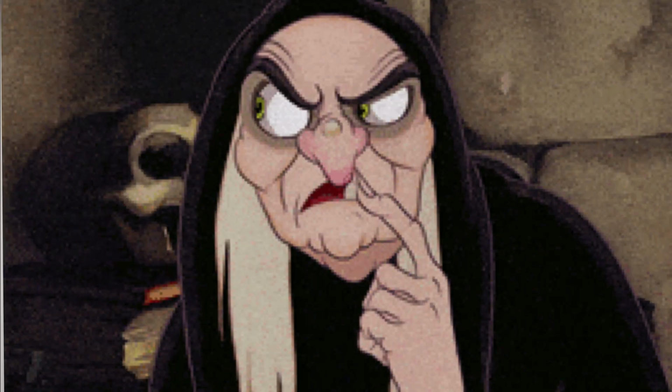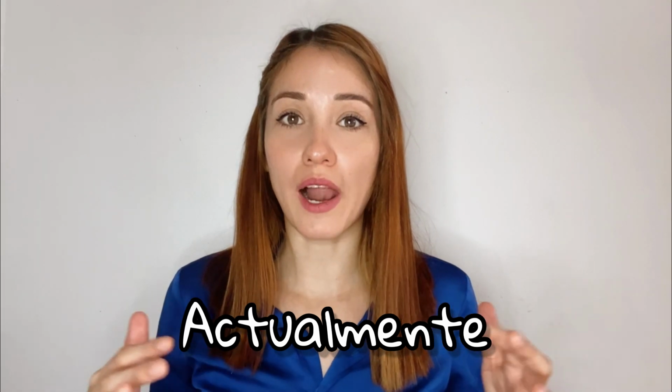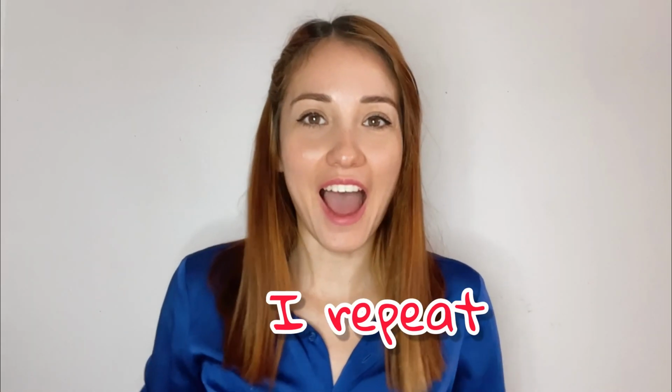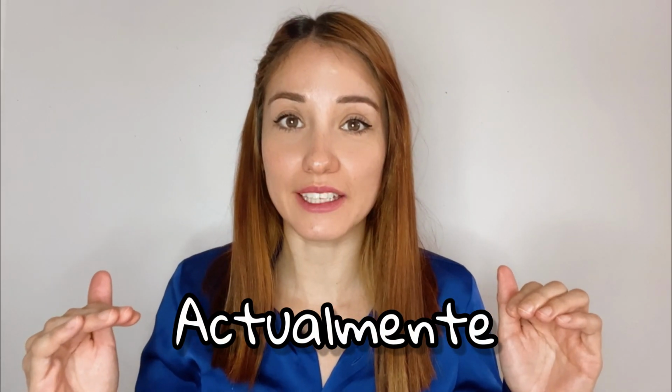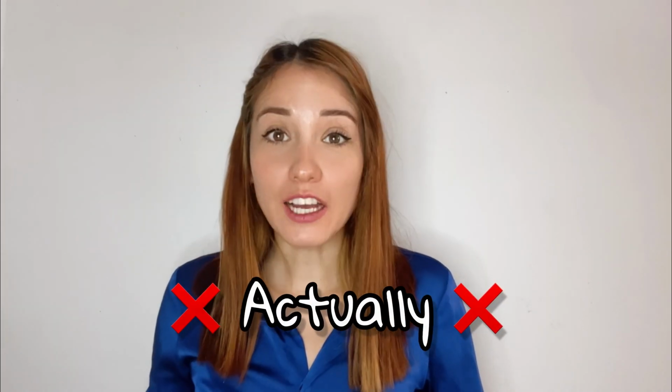Hey, moving on to the second one. This one might not be that popular. I've noticed that a lot of people use it because it's very similar to the word in English. So it's basically a false friend. The word "actualmente" doesn't mean actually. I repeat: the word actualmente doesn't mean actually.